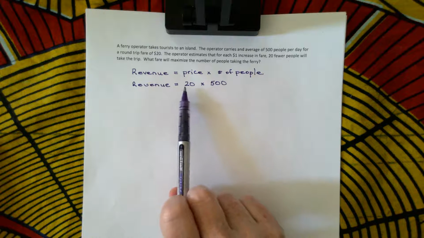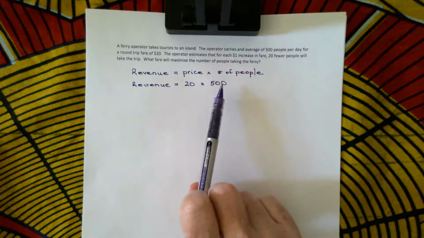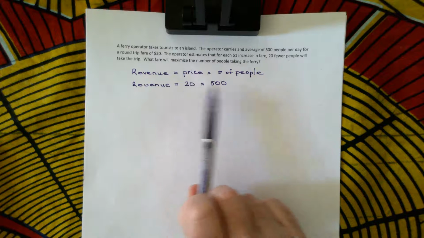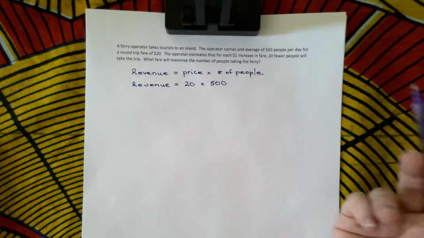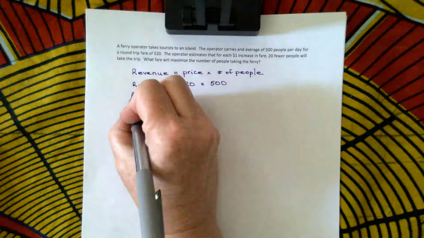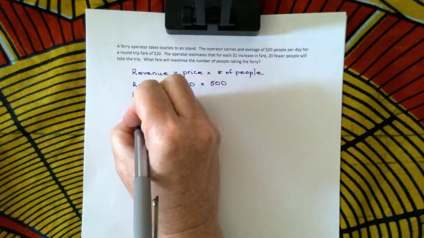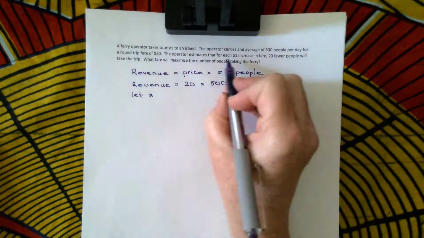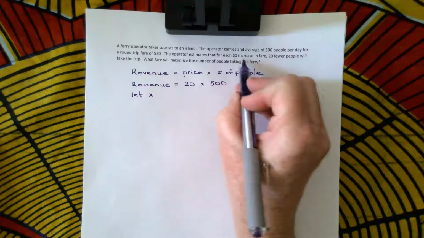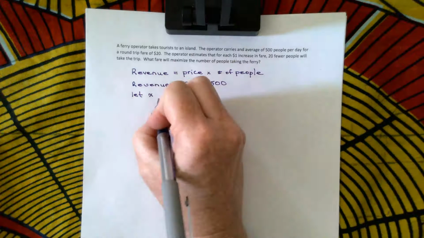If it was $22, then there'd be 460, etc. So each time this goes up by 1, this goes down by 20. And we need to be able to represent that mathematically. So we're just going to create a variable because we don't actually know how many price increases there's going to be. And we're going to say let x represent how many dollar price increases there are.